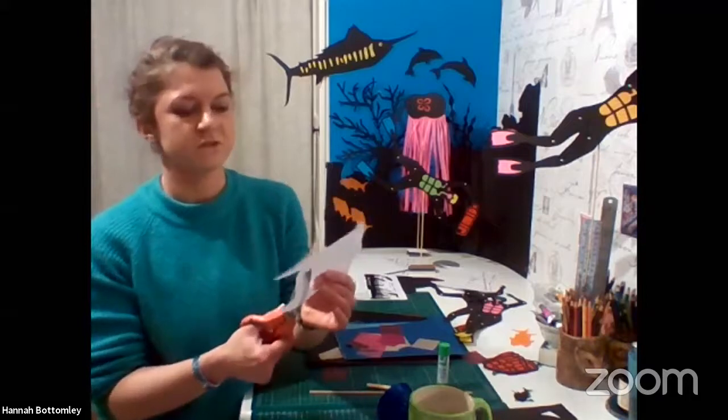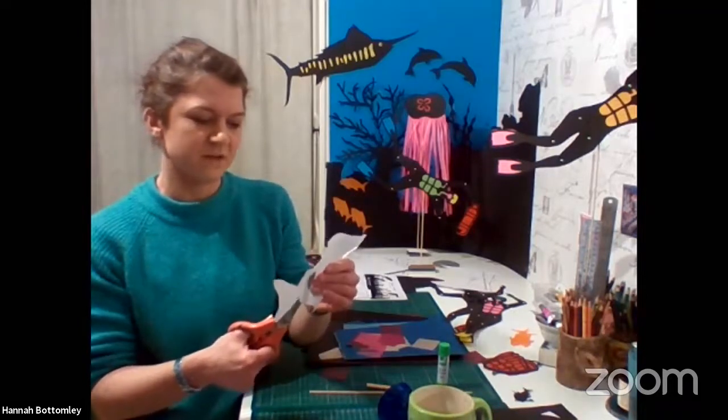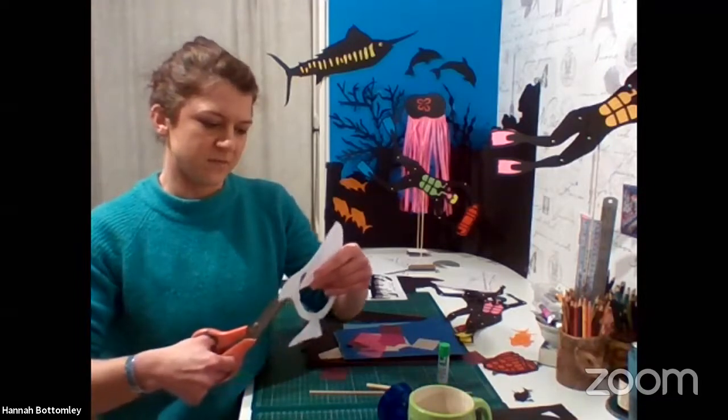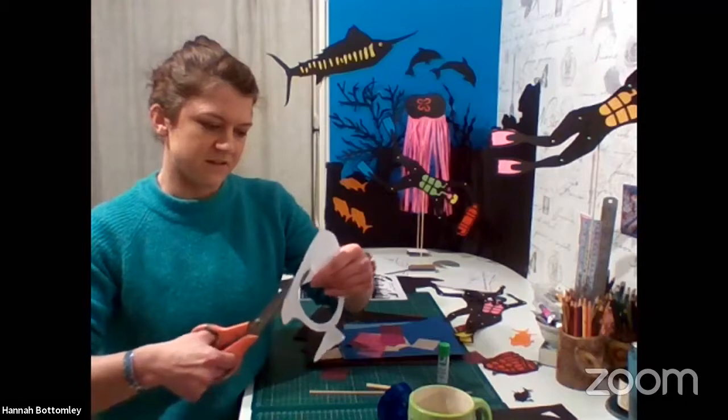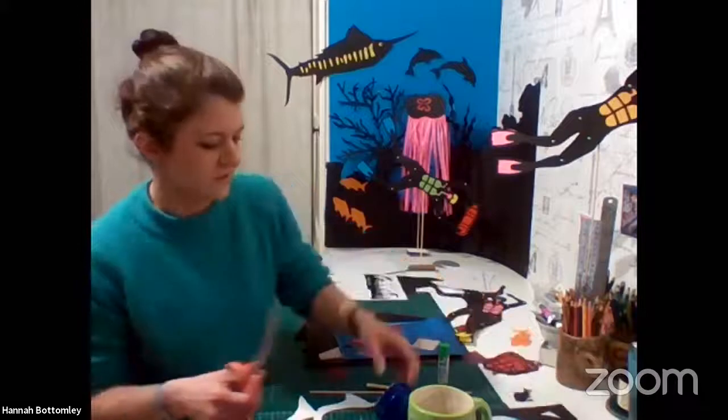And if you don't want to make this particular fish, you can make anything. We would love to just see whatever it is that you would like to make. There's so many different types of fish that would look really lovely in the window.